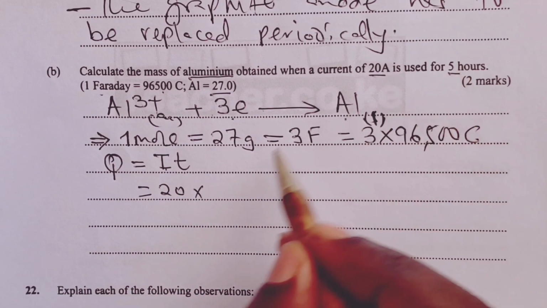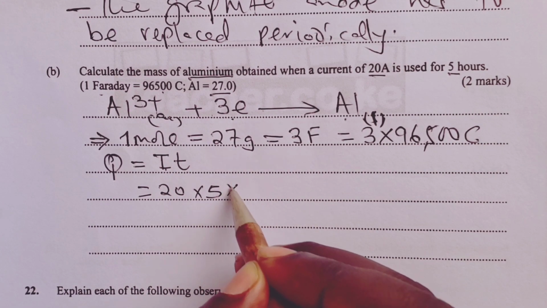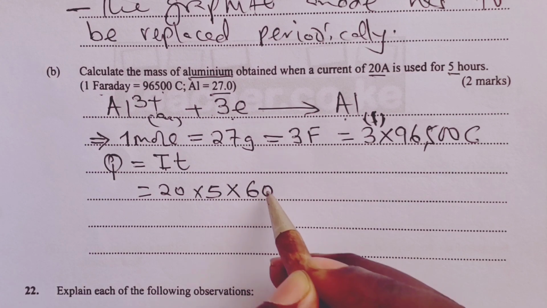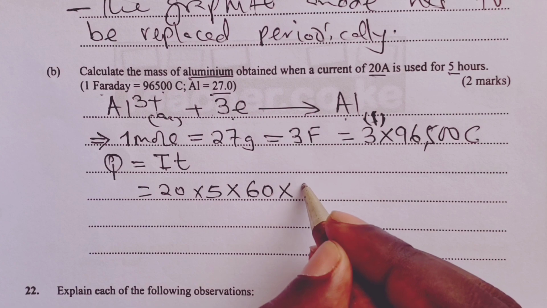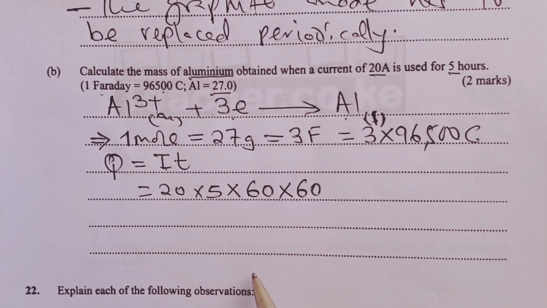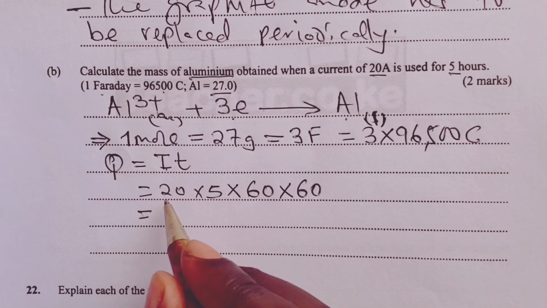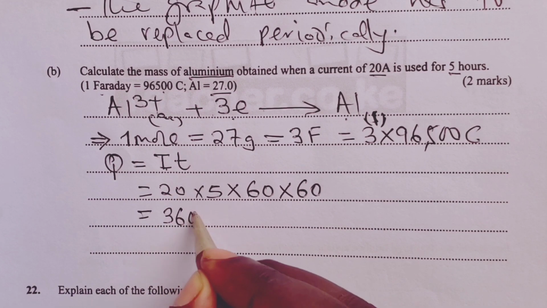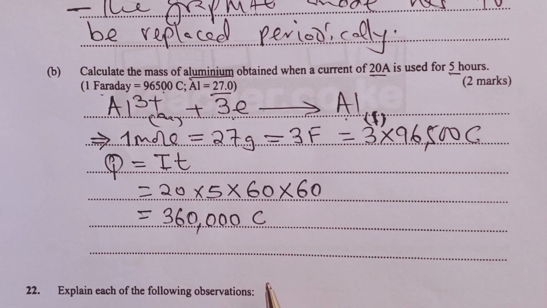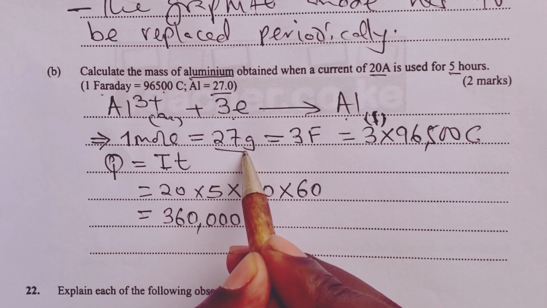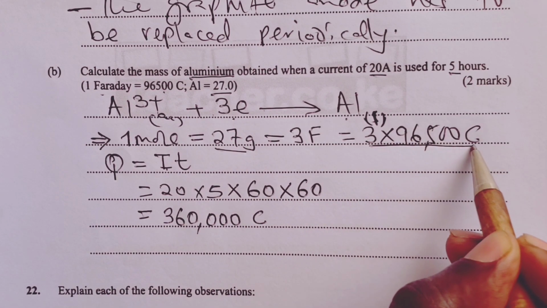We shall multiply by 5 hours, but these 5 hours must be converted into minutes by multiplication by 60, and the minutes into seconds by multiplication by another 60. This gives us 360,000 coulombs. From here, we know that for us to deposit 27 grams, I need this number of coulombs.